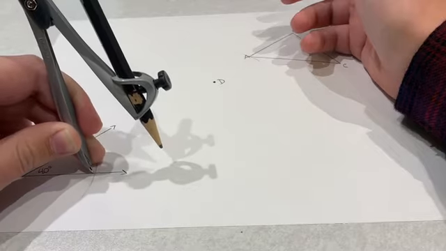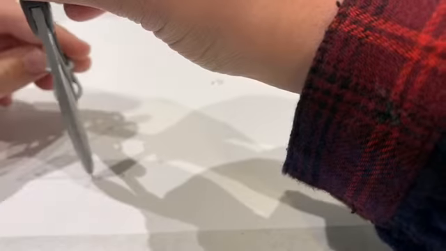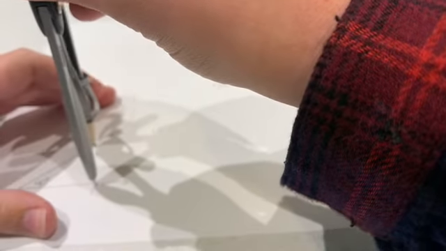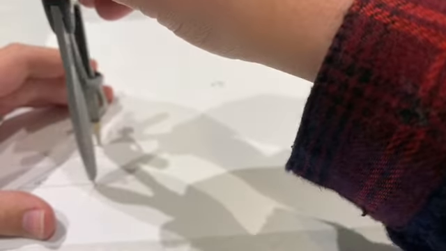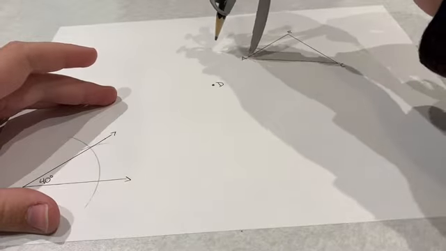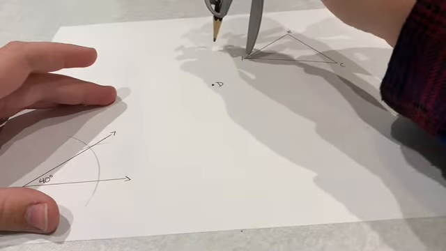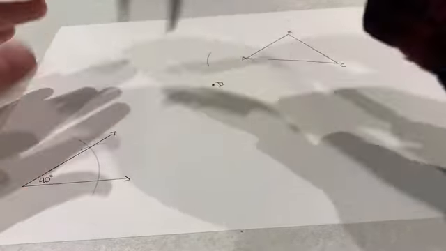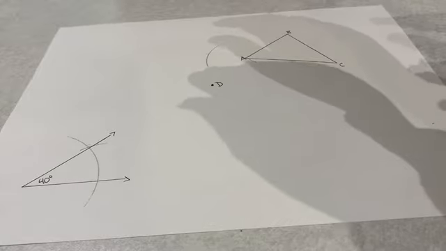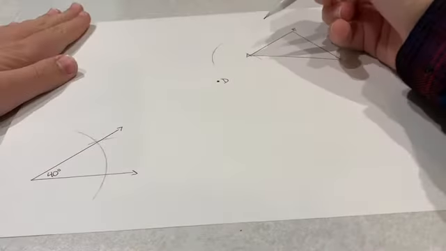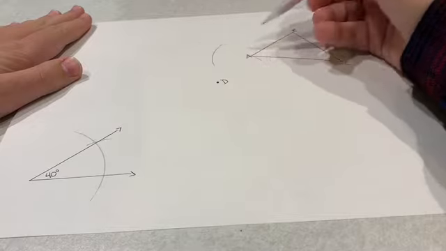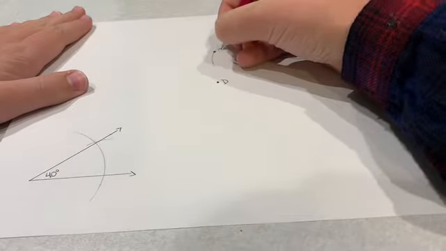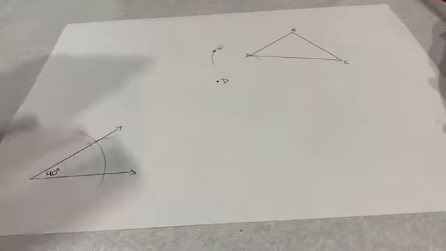Now you're going to put your needle on the bottom ray, pencil on the top ray, and make an arc here. And on point A, you are going to make an arc keeping the same distance. Now, since we're doing a positive rotation, we're going counterclockwise or to the left, and A prime will end up where these two intersect, and we will just label it like that.